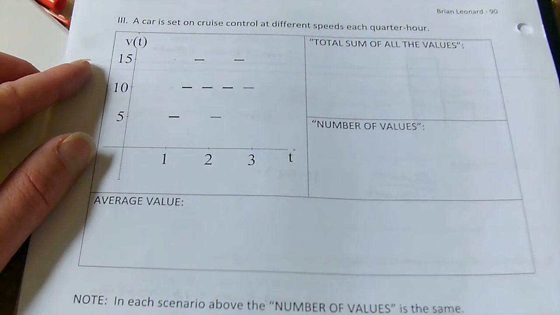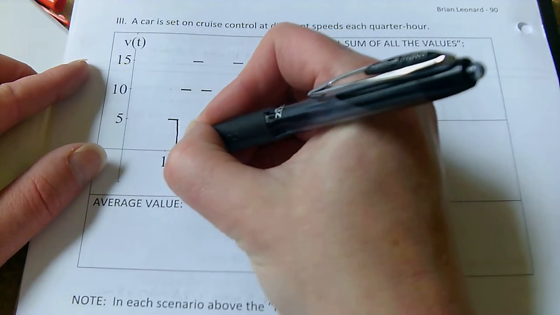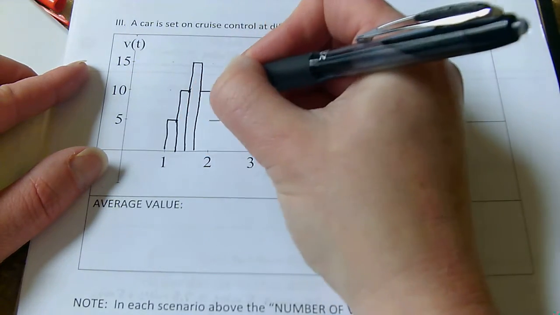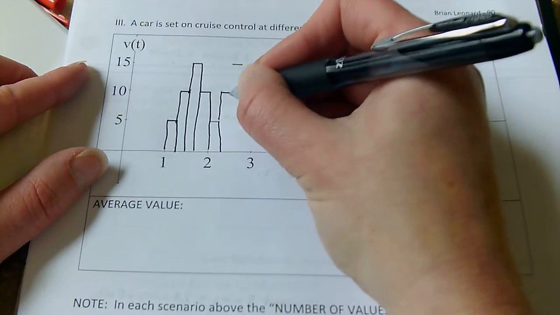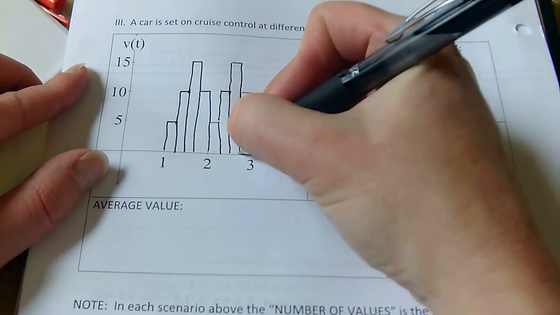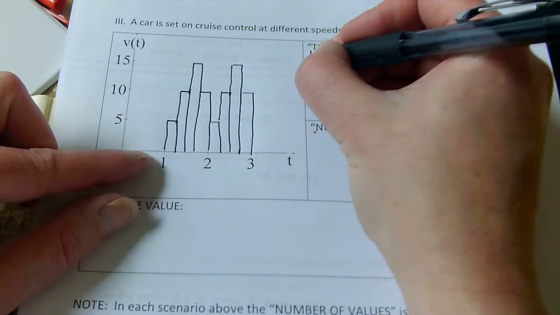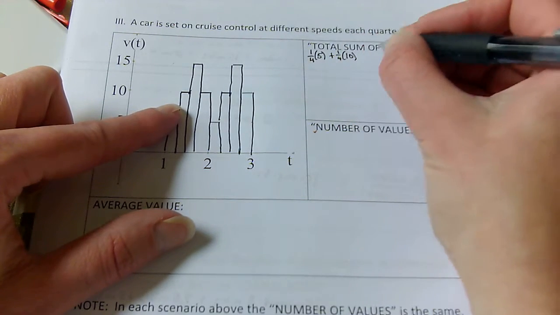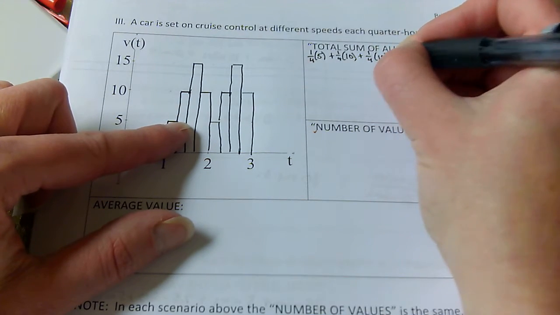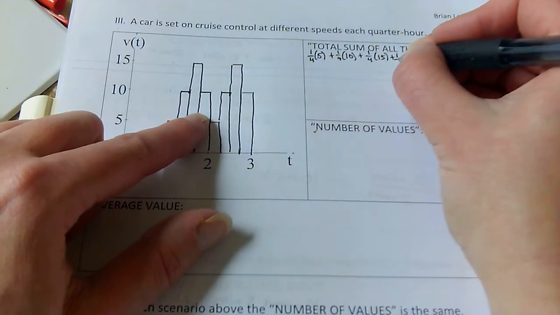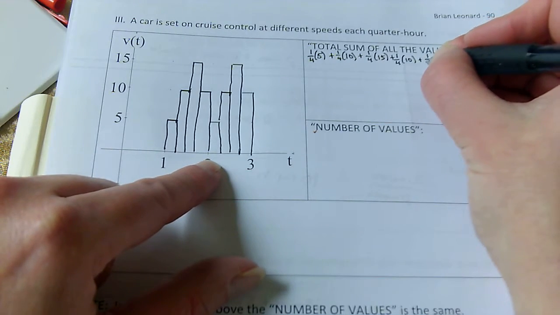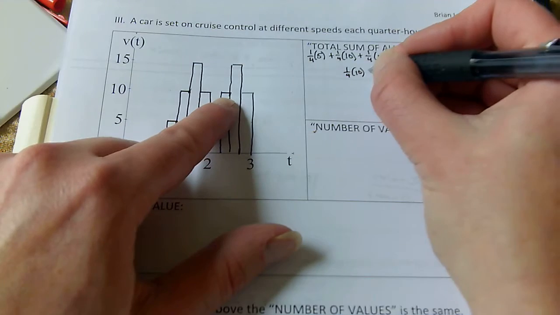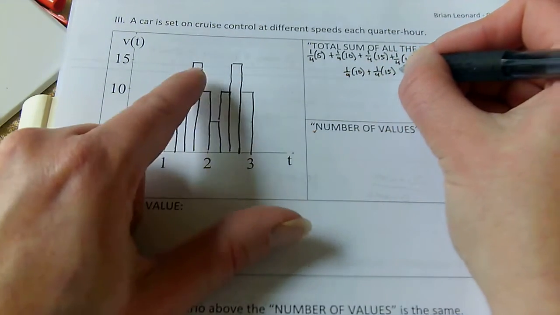Let's go every quarter hour. I may have to show a little bit more work on this one. Quarter hours. Changing speeds a lot. Oh, these are not great rectangles. No judgment. Okay, so for the first quarter hour at 5, plus a quarter times 10, plus a quarter times 15, plus a quarter times 10, plus a quarter hour for 5, plus a quarter hour for 10, plus a quarter hour for 15, plus a quarter hour for 10.